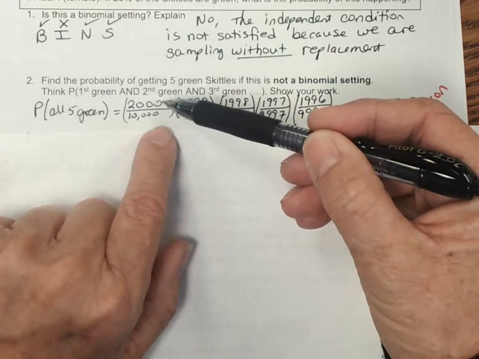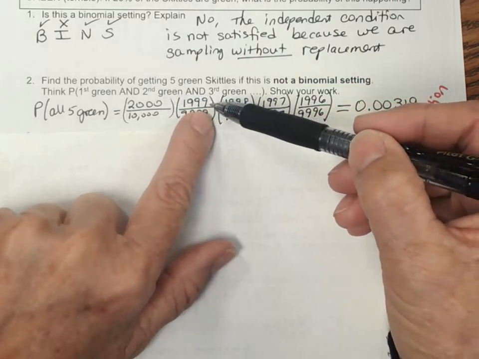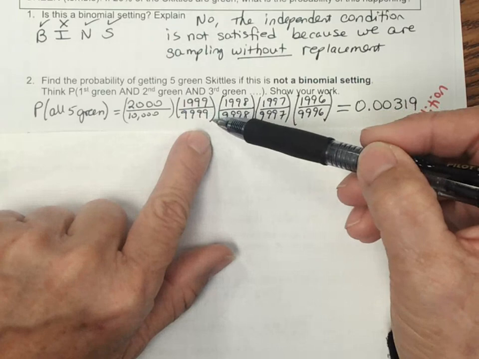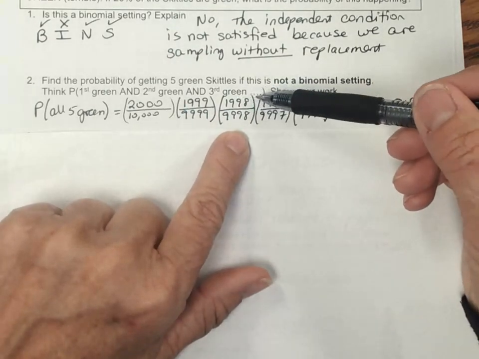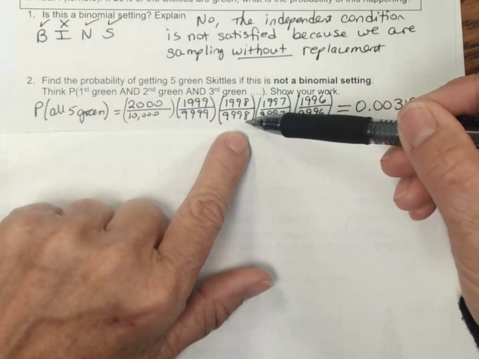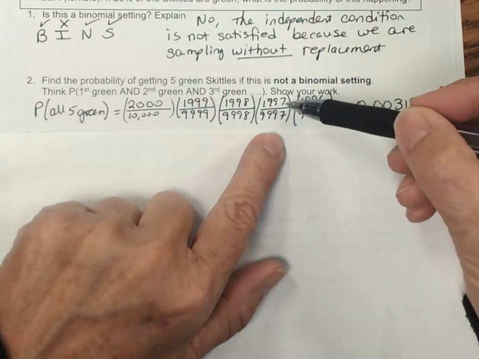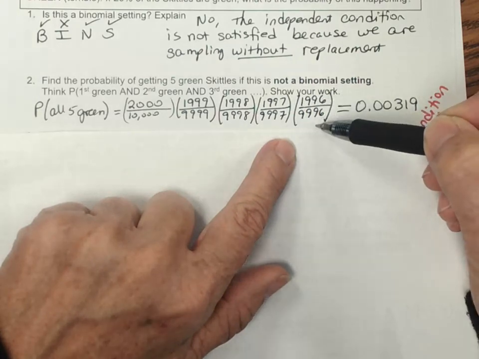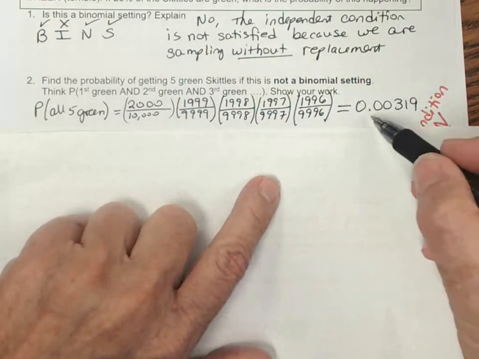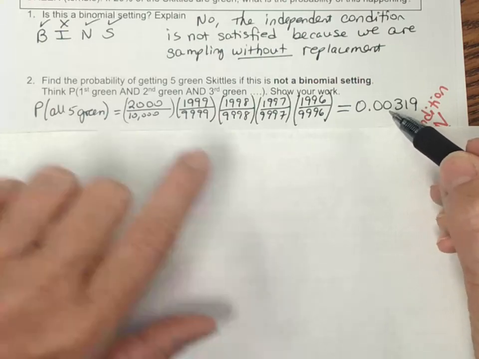When I take one out, I now have 1999 that are green out of 9,999. If I take another green one, I'm down to 1998 green ones out of this number. Take another green one, we're down to this, and then on the fifth one, here's the probability. So I'd multiply these all together and I get 0.00319.